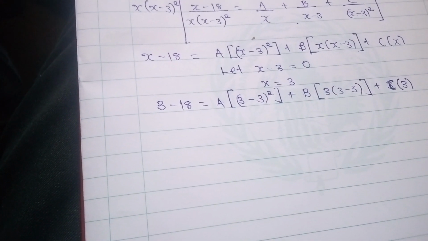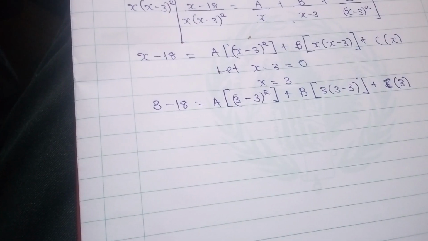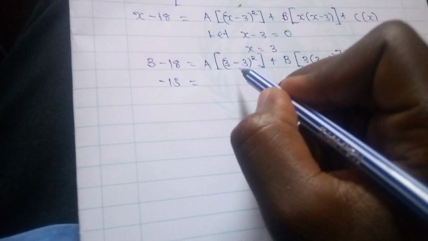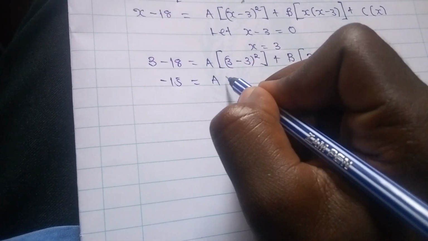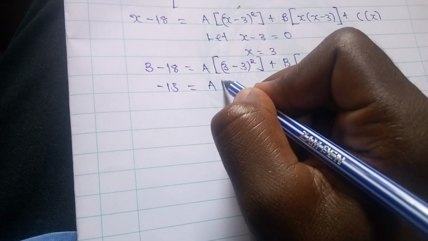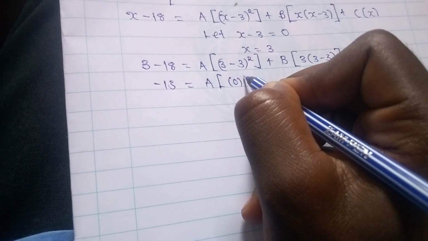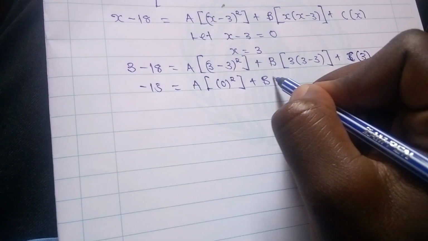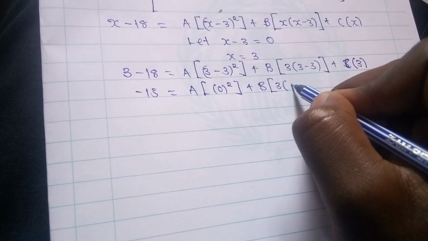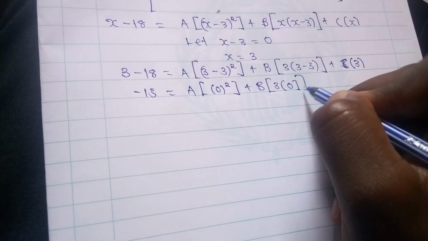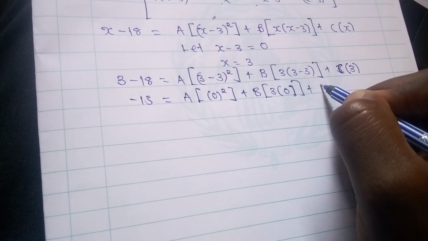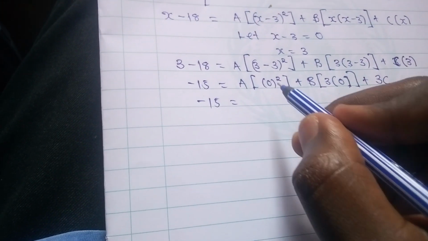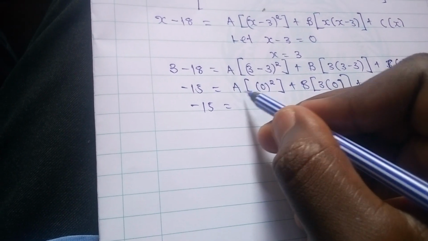When you subtract 3 minus 18, we obtain negative 15 is equal to A multiplied by 0 square plus B times 3 times 0, plus 3C.